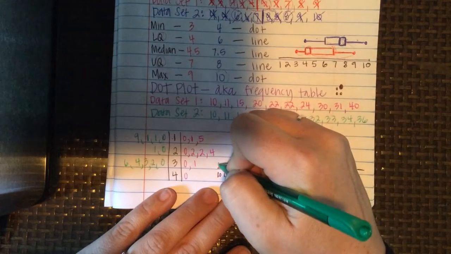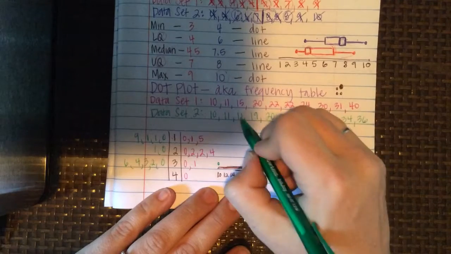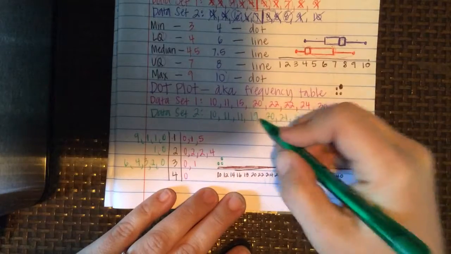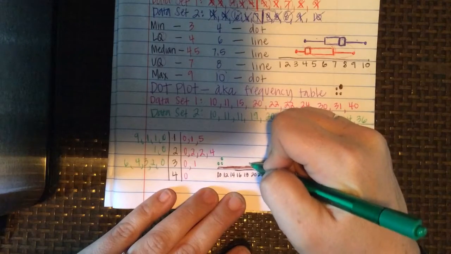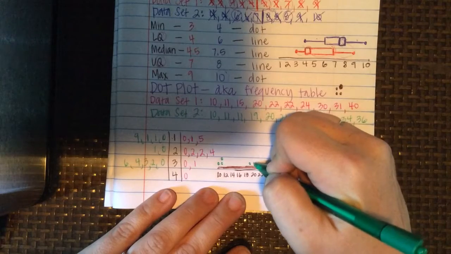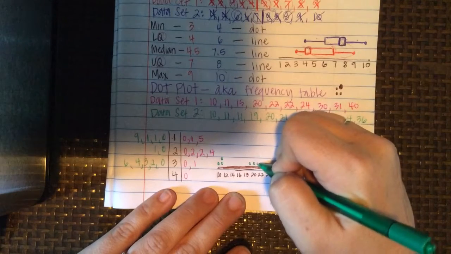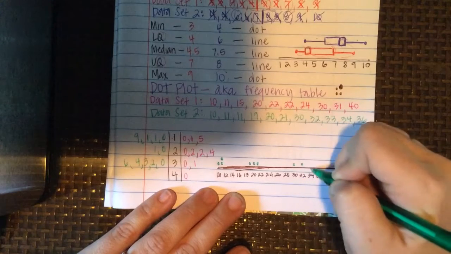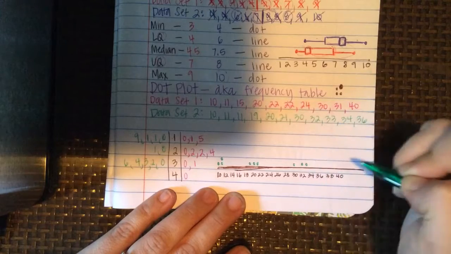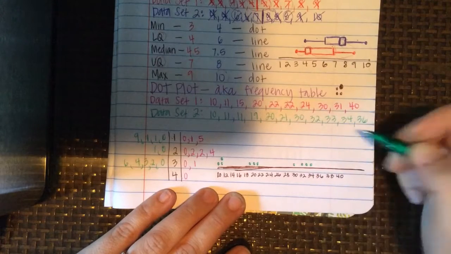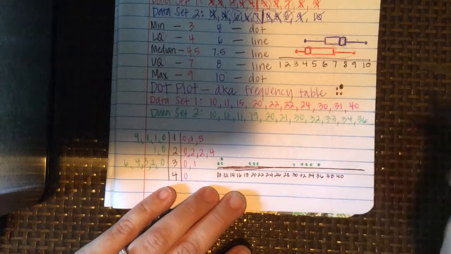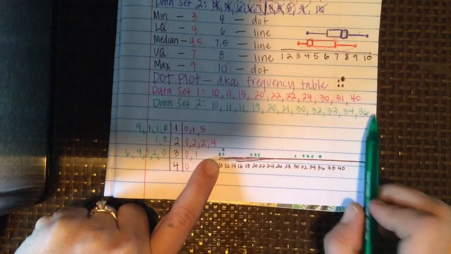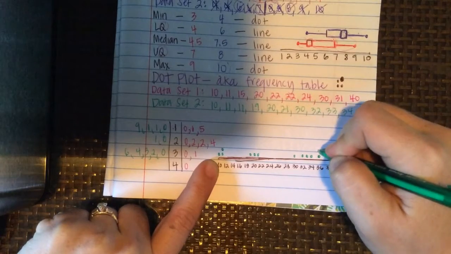So there's one value at 10. There's 2 values at 11. There's 1 value at 19. 1 value at 20. 1 at 21. 1 value at 30. A 32. A 33. A 34. And a 36. So in this dot plot, I only have 2 stacked because there were 2 11s, but let's pretend that this data goes on and there were 3 more 36s.